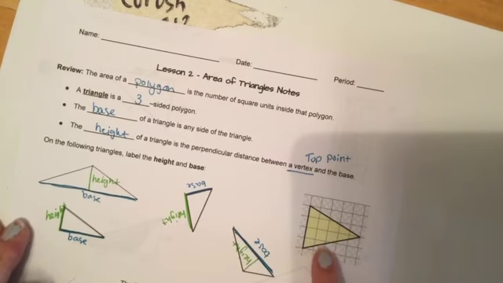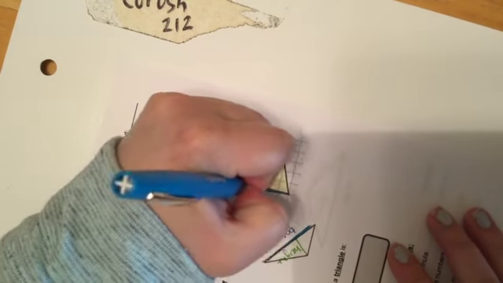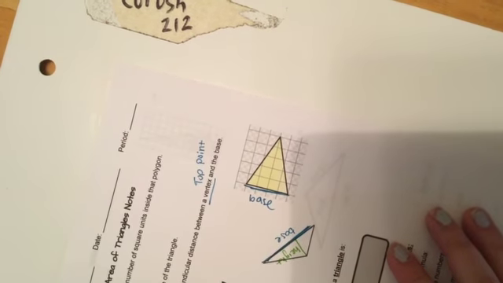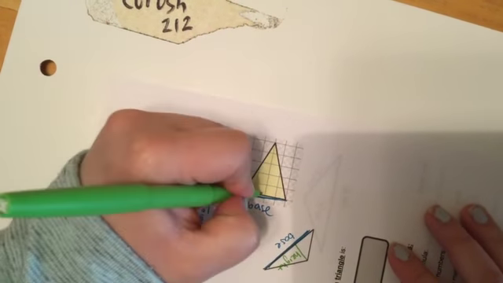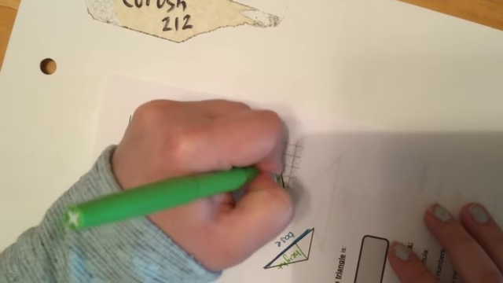The next one, we've got a triangle on a grid. So again, we can label this bottom part the base. And then we can draw a perpendicular line all the way up through the vertex point and label that the height.